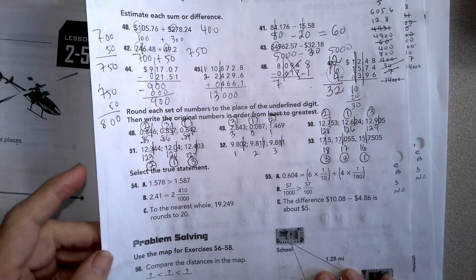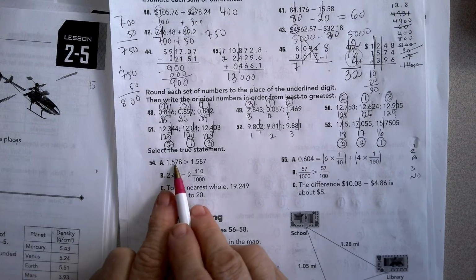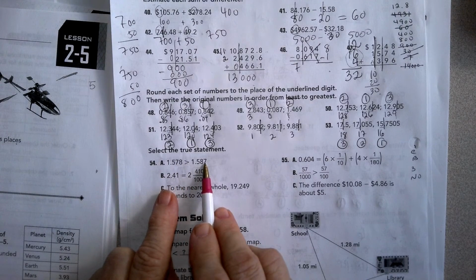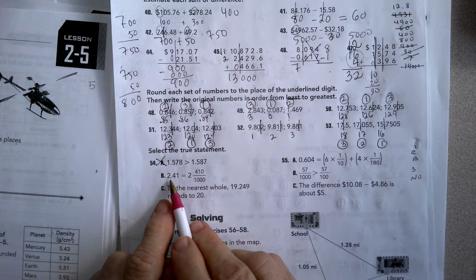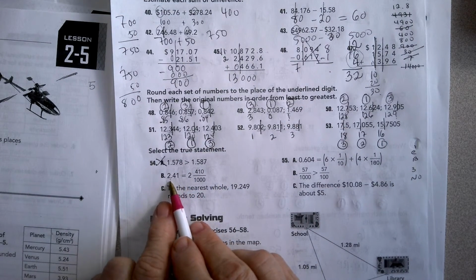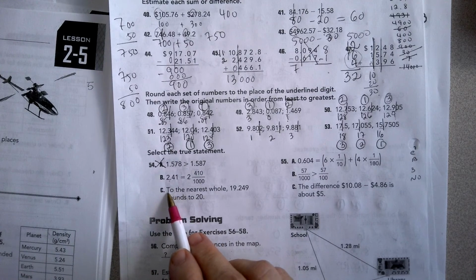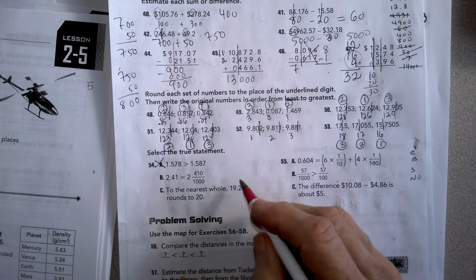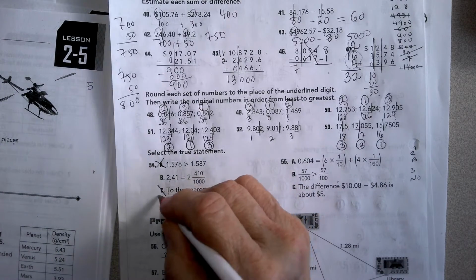And then find the true statement. Is 78 greater than 87? No, that's not true. Oh, this is an interesting one. Let me go to this one. C, to the nearest whole number, does 19 round to 20? No, that can't be it. So it's got to be this one.